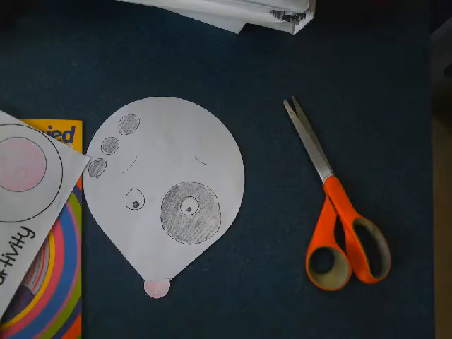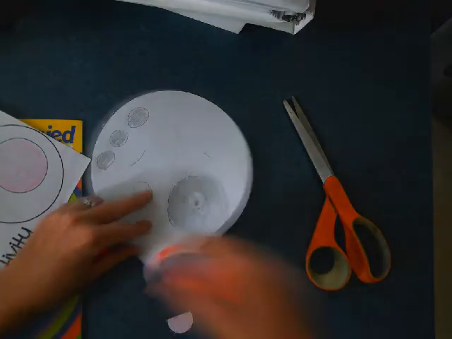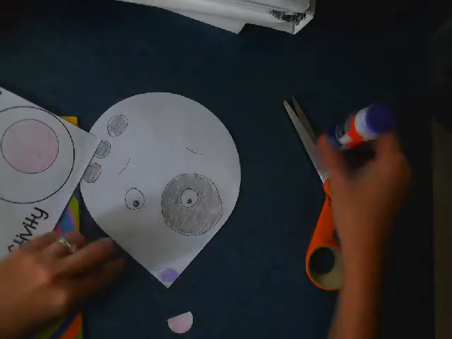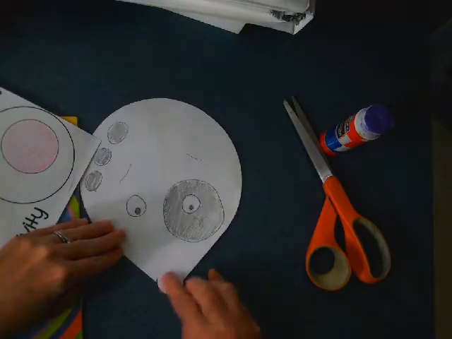Take my glue stick. I'm going to put a little dot of glue. Now my glue stick is a big, huge glue stick, but hopefully you have a normal size glue stick. And then I'm just going to glue our little pink nose right there at the end.